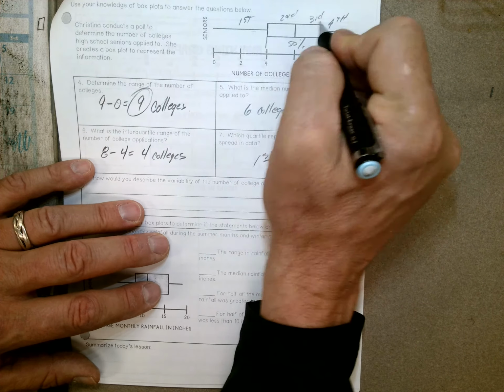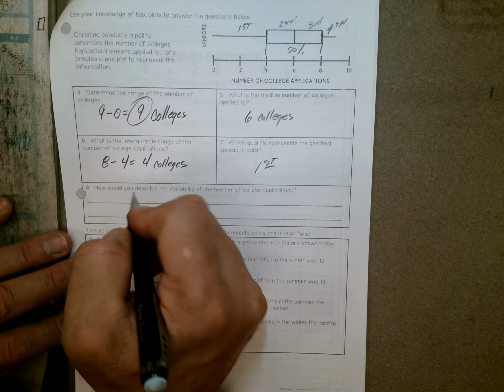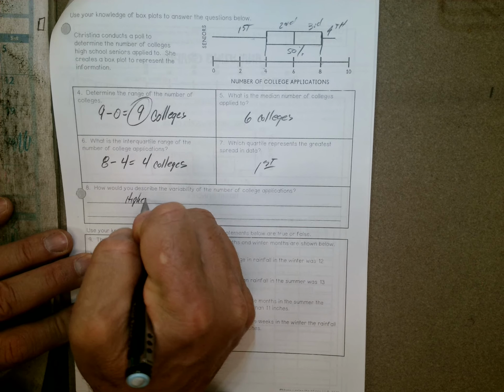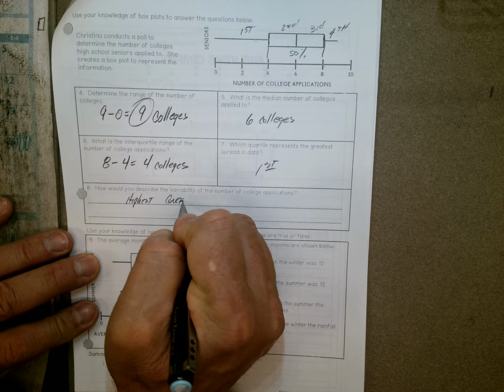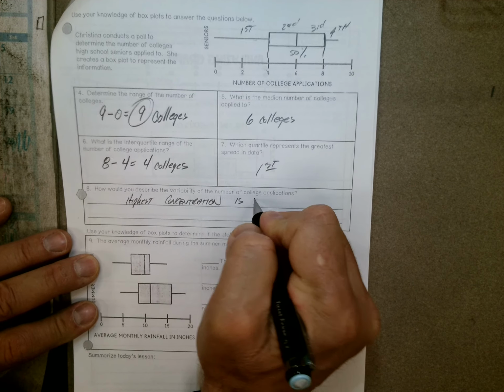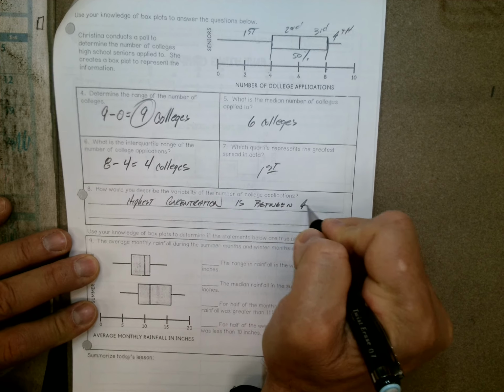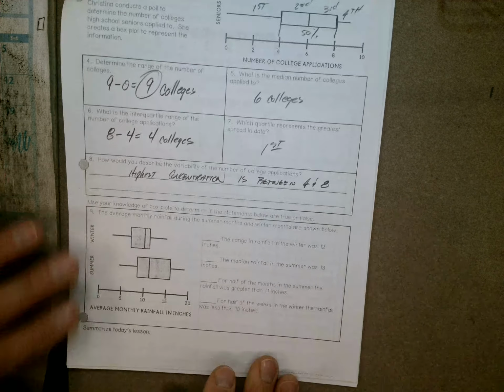The box represents 50. So that is just a general question. So highest concentration is between 4 and 8.